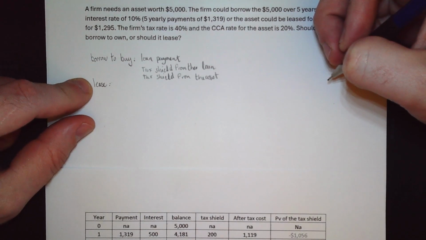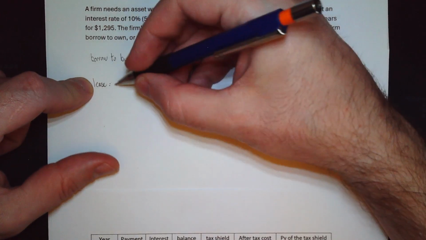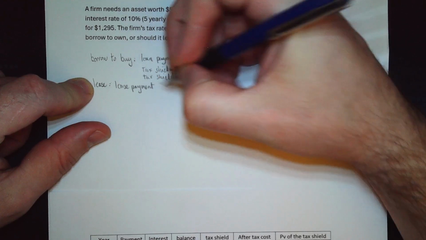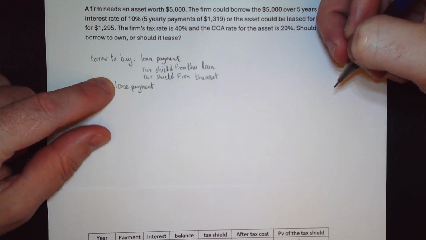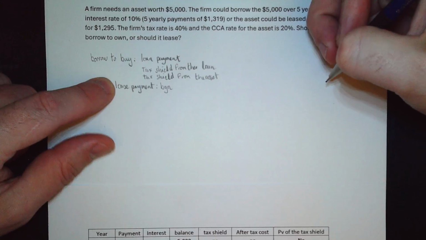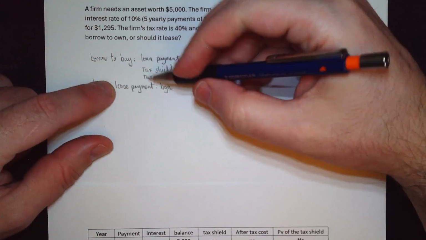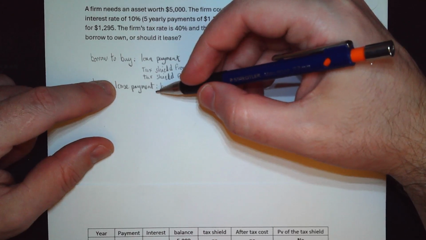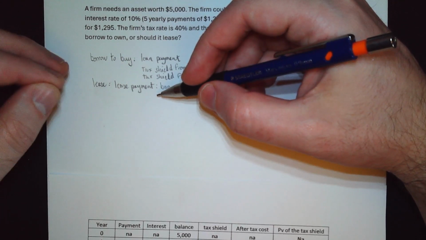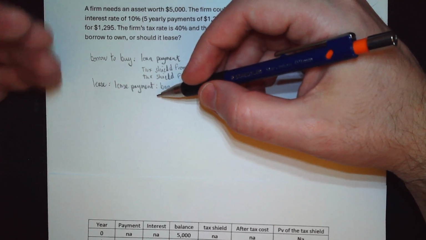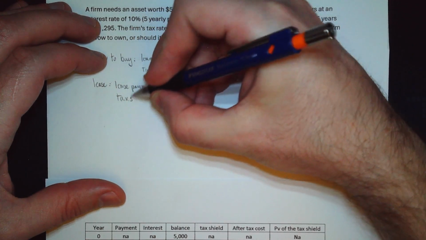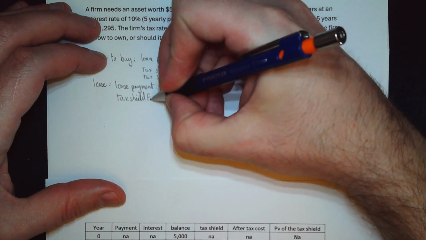In the case of the lease, what are the cash flows we're going to get? Well, we have the lease payment. But these lease payments are usually at the beginning of the year. So I'll just write BGN, right? Because they're at the beginning of the year. But these lease payments will generate something, right? These lease payments will show up in our income statement, and they'll show up at the end of the year where they were paid. So we're going to get a tax shield from the lease payment.